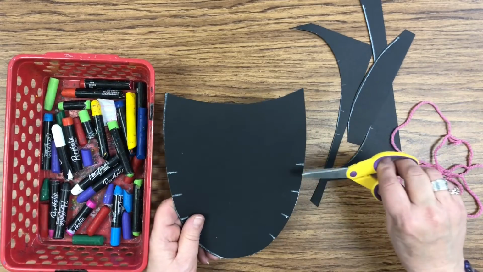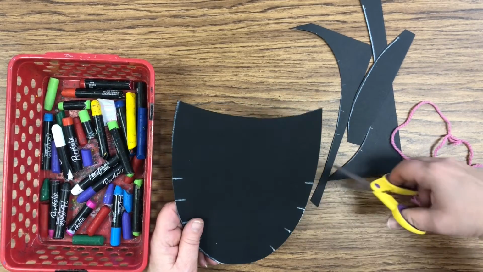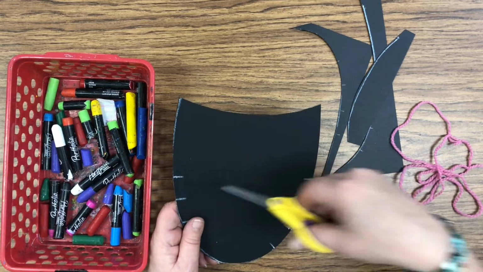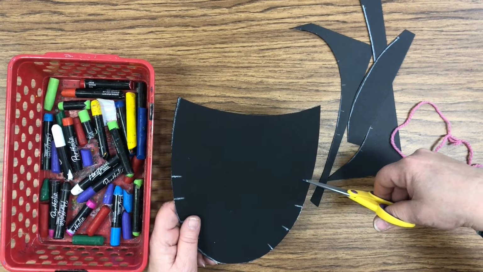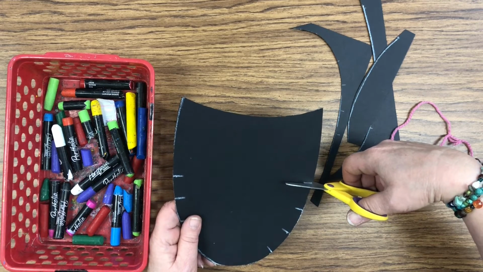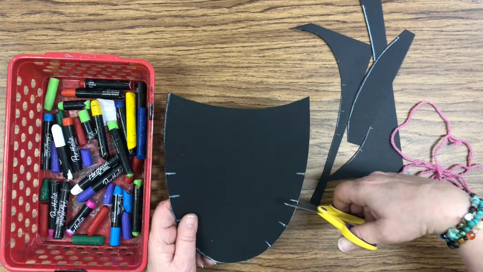Okay, now these little white marks around the edges, we need to just cut those with one little cut, and that's where we're going to put the yarn through. So make sure you only cut these lines to where they stop. Take your scissor and just cut it to where they stop. Cut a little slit.